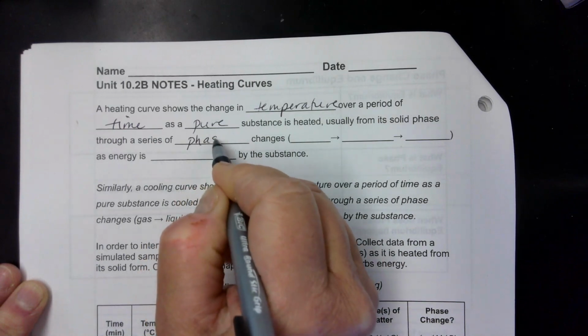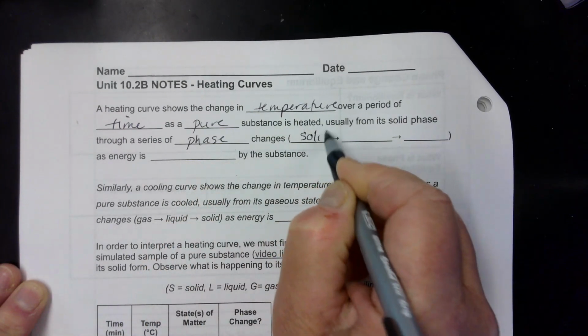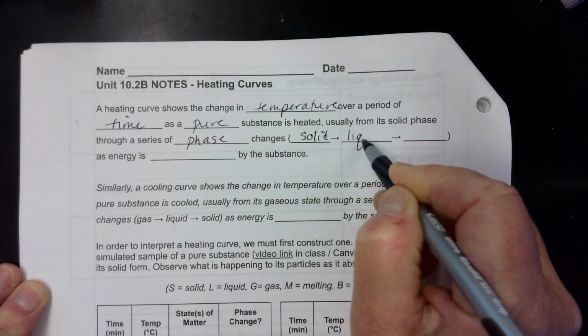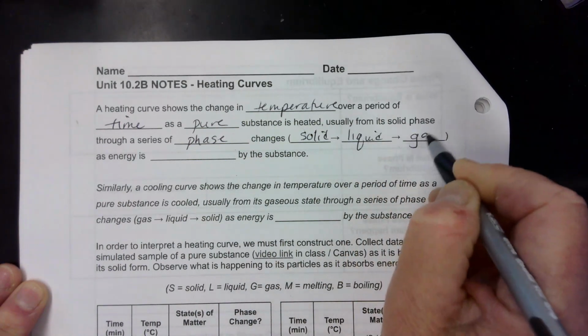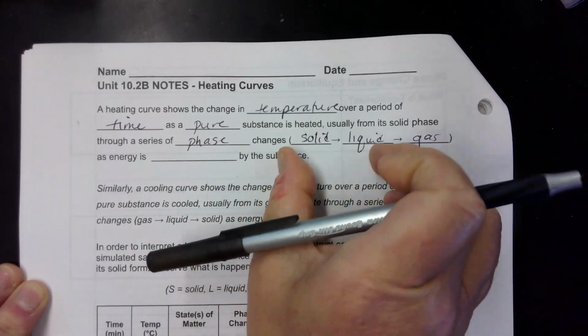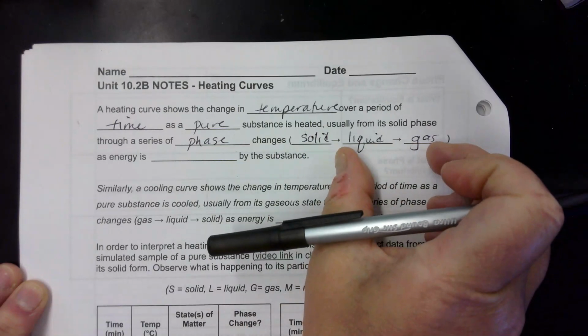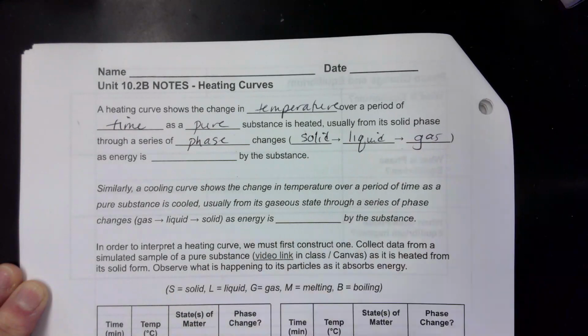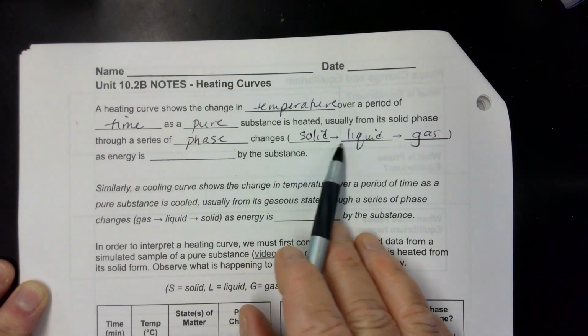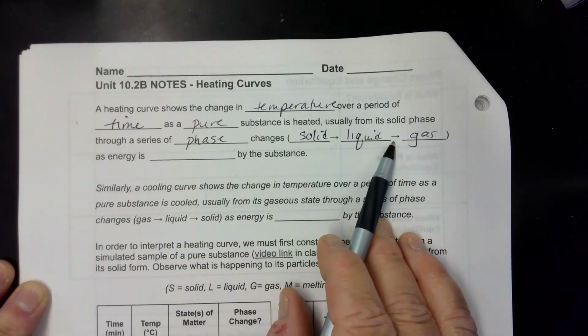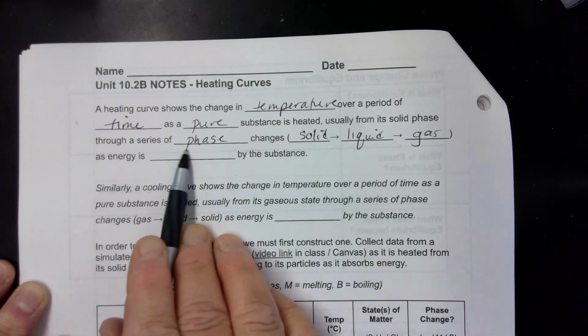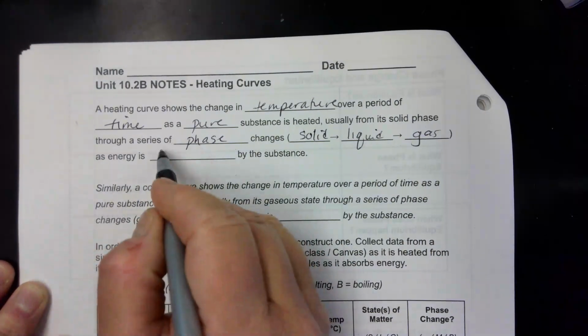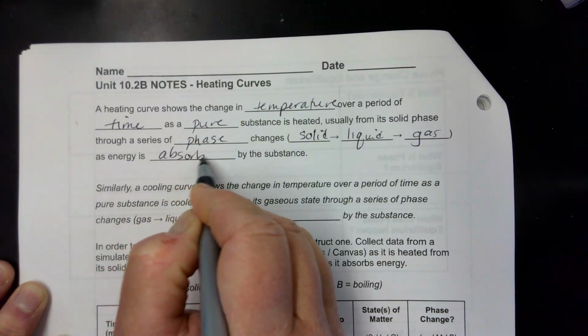of phase changes, typically from a solid to a liquid to a gas, or sometimes maybe just solid to liquid, or sometimes just liquid to gas, but many times it would show both melting and boiling as well. And of course, this is all going to happen as energy is absorbed by the substance.